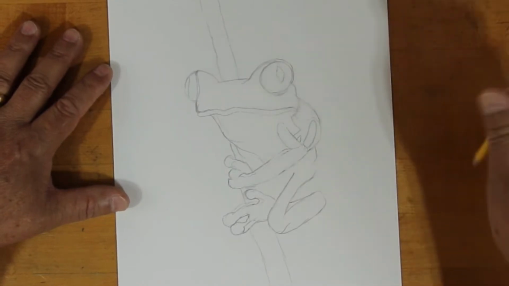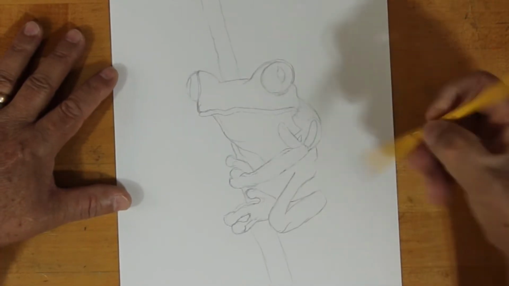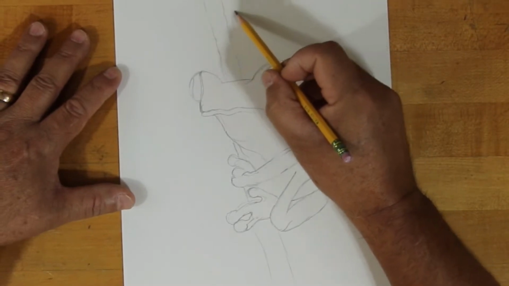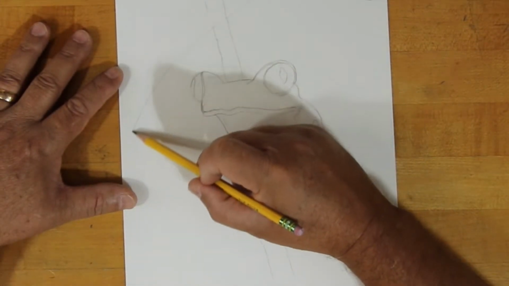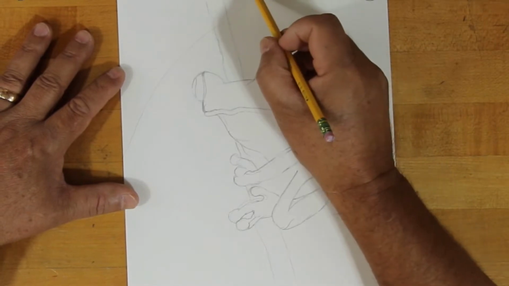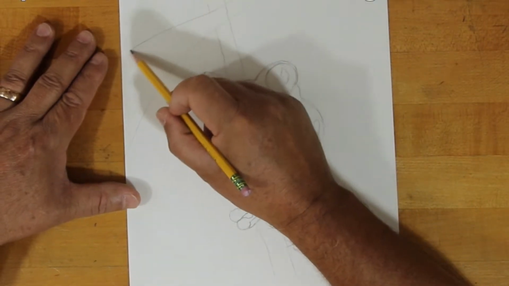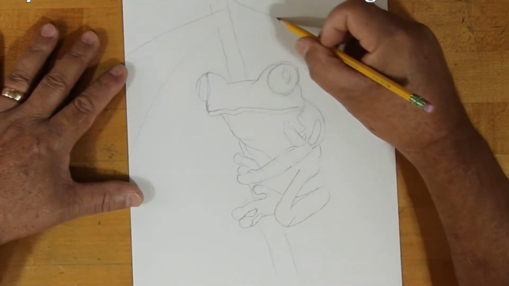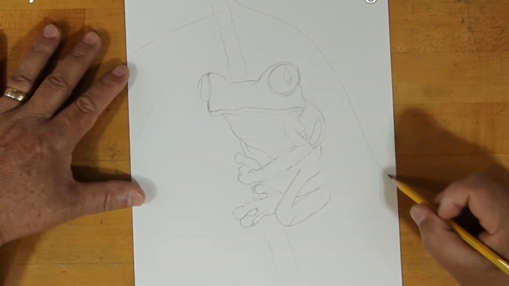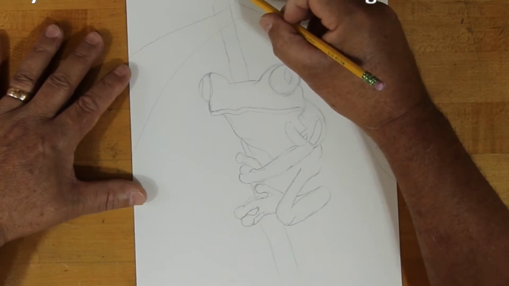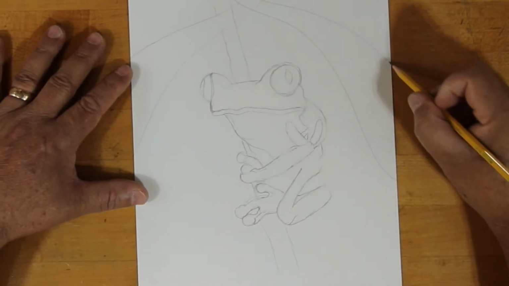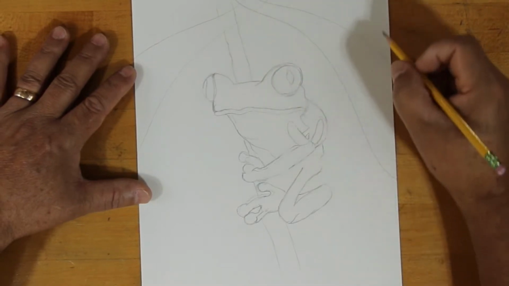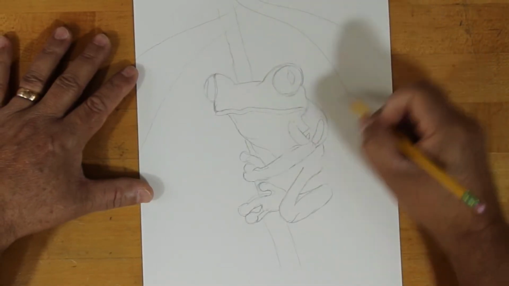I'm going to show you 2 ways of doing it. The first way is you can just simply throw in some lines to create kind of like a jigsaw puzzle. You're basically breaking this into different segments. When I'm adding these lines, I'm going to keep them see-through. Here, I'm not going to erase what's happening. I'm going to allow some of these lines to go through the animal.